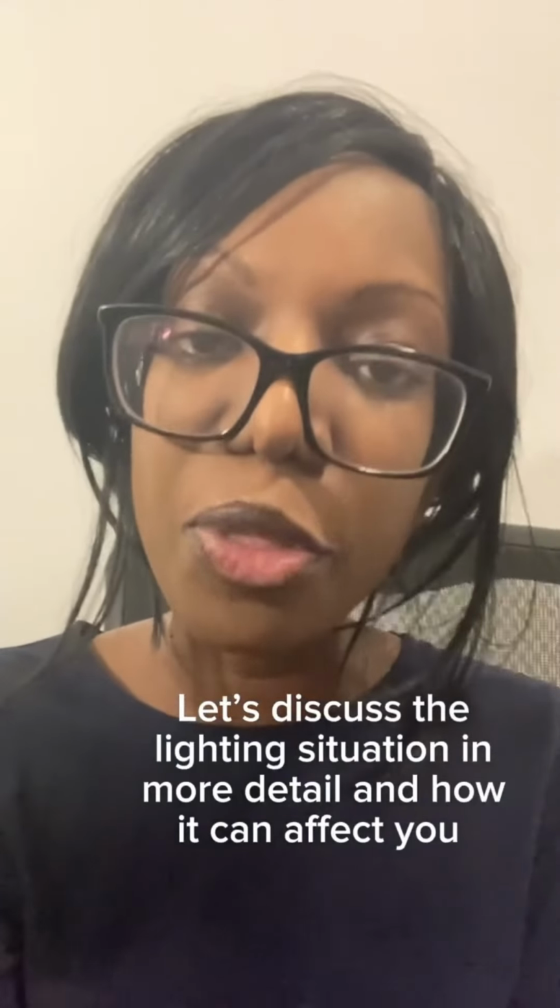So let's discuss the lighting situation a bit further. Sometimes the lighting plus the color scheme of the home can make it look like the carpet has damage that it does not have. And when some of these landlords hire third parties to come in and evaluate the condition of the carpet for damage, some of these third-party companies may use the lighting to their advantage.